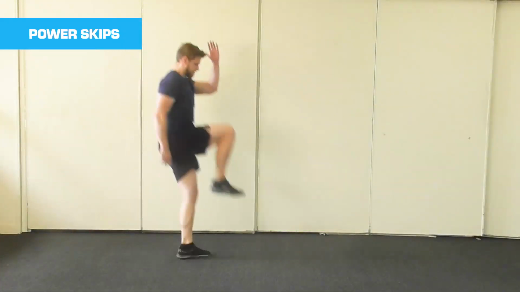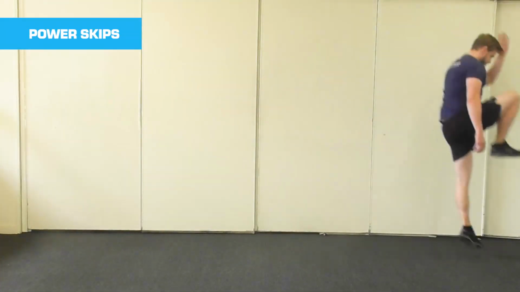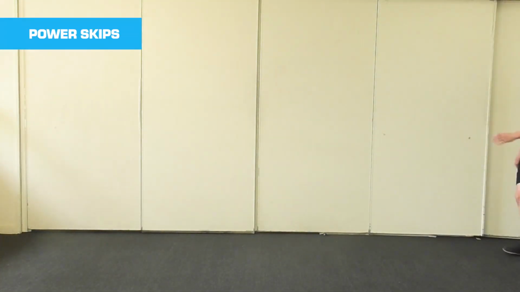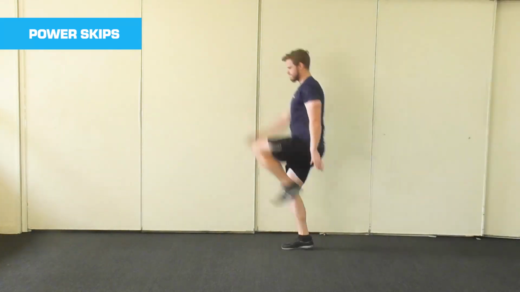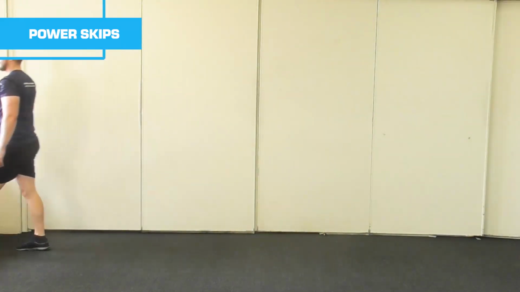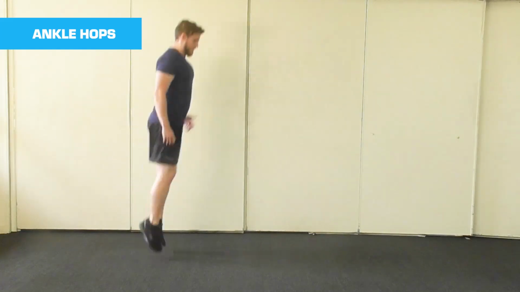Here we have power skips, so more of a movement-based exercise. So nice, big, strong jumps, getting as high as possible. Opposite arm, opposite leg. Very much potentiation exercise to really get the body warmed up for high-intensity exercises.